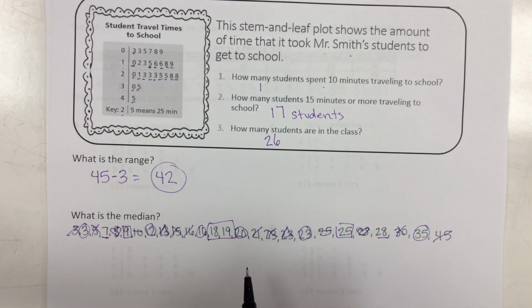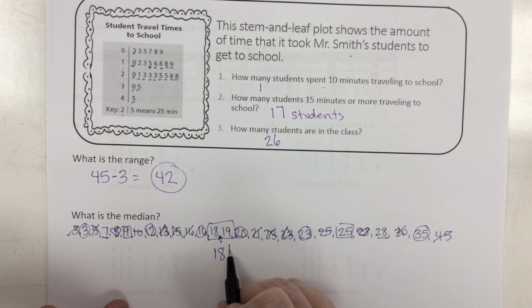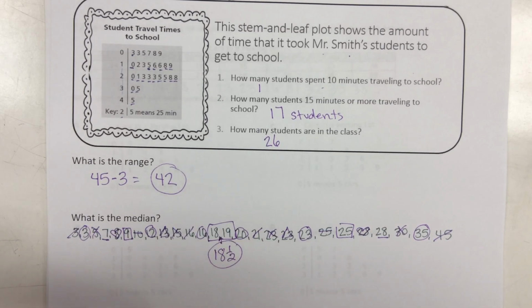Now these 2 are consecutive numbers. They're right in a row. So my answer is going to be the one right in the middle, which would be 18 and 1/2. If you weren't sure about that, you could go ahead and add them together and divide by 2 and you would get the same thing.